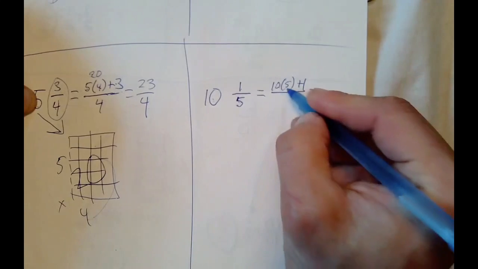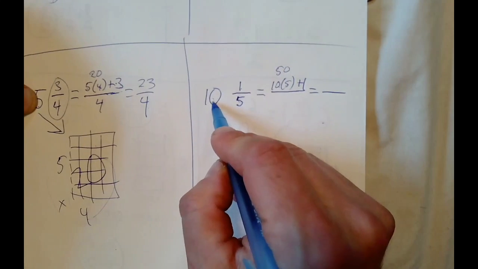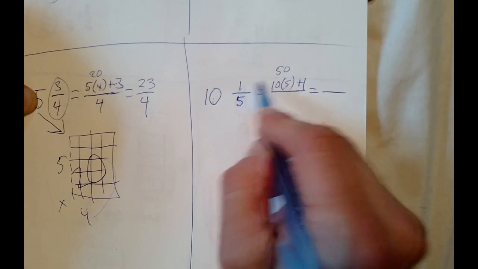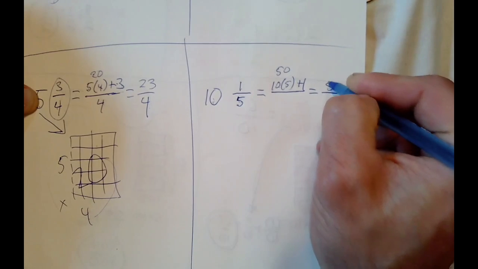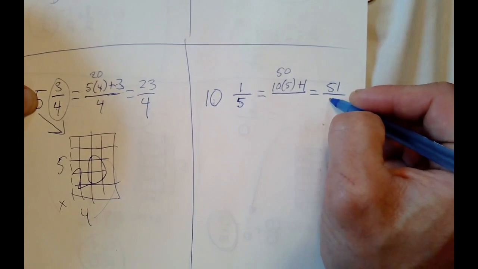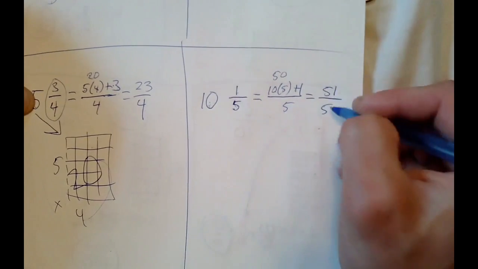Well, 10 times 5 is 50, so there's 50/5 here, plus one more fifth. So 50/5 plus 1/5 equals 51. Now, my piece size is fifths. There's my answer, 51/5.